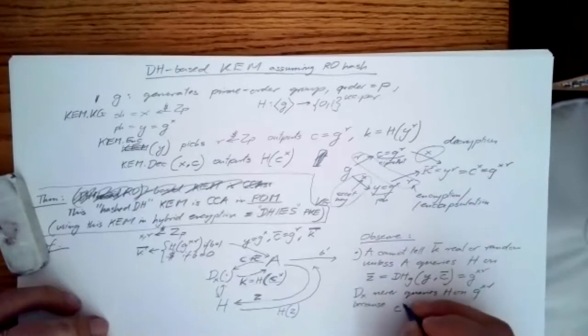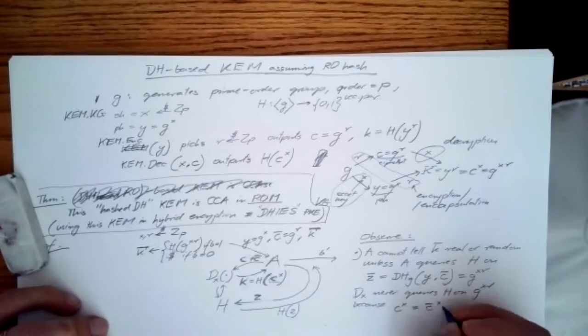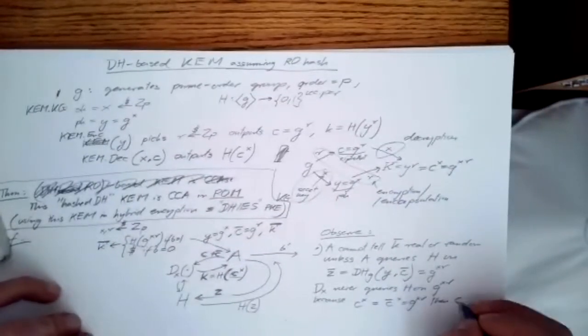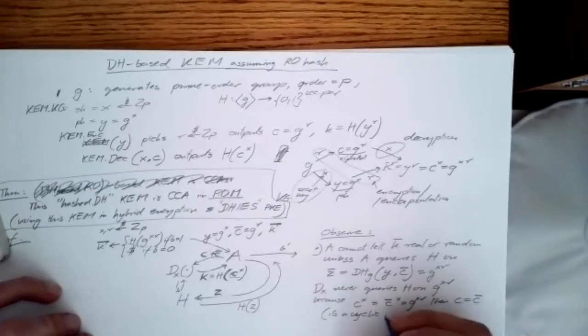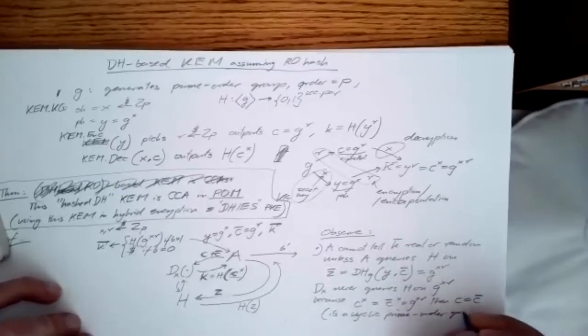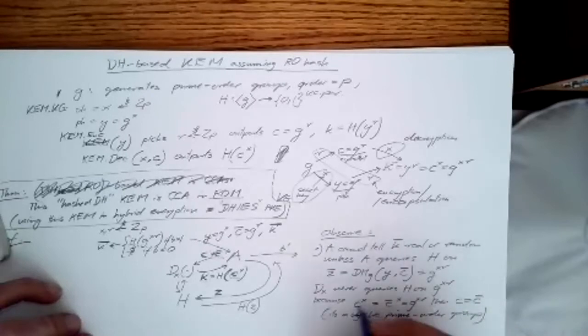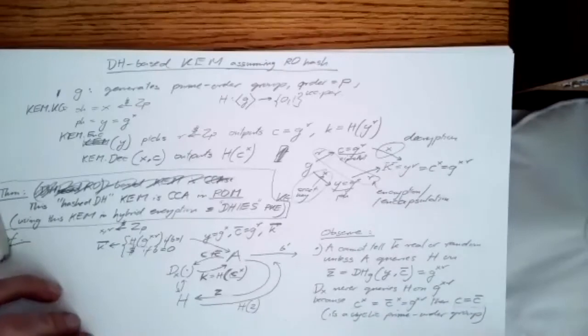If C to the X was equal to C bar to the X equal to GXR, then C would be equal to C hat, because it's a cyclic prime order group. So every element is a generator, and so this equality implies this equality.